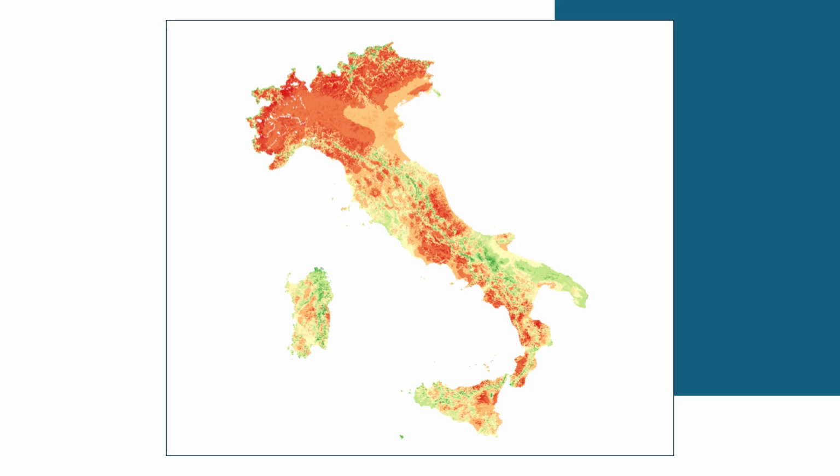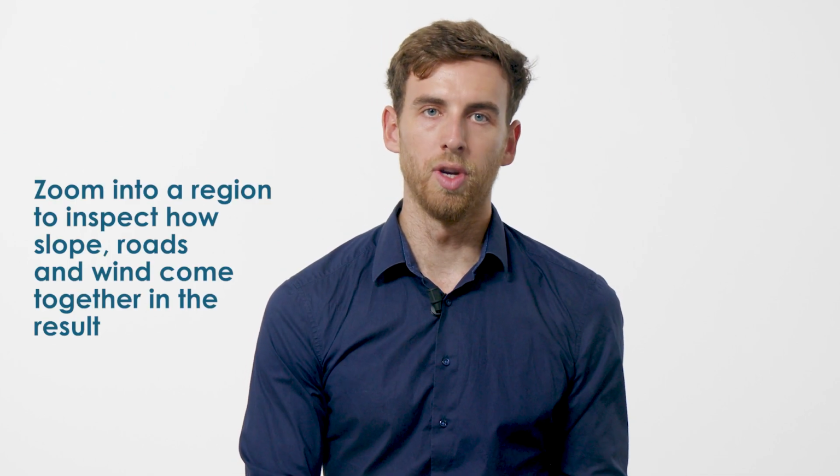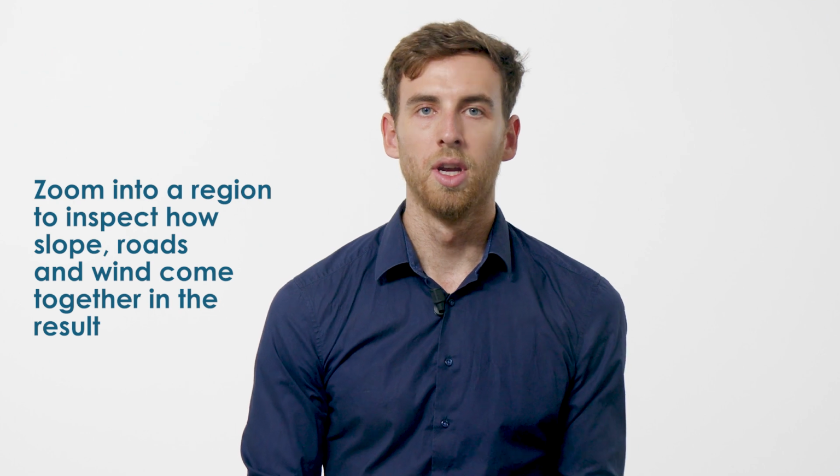In a final step, let's visualize the result. Right-click on the raster, choose Properties, and then Symbology. There you can apply a graduated color map, for example a green to red scale. You can use quantiles or natural breaks to classify the map into 5 levels, or stick with a graduated visualization. You can now interpret which areas are most suitable and where to prioritize further analysis. Try zooming into a region to inspect how slope, roads, and wind come together in the result. Great, we've built a weighted overlay model in QGIS.